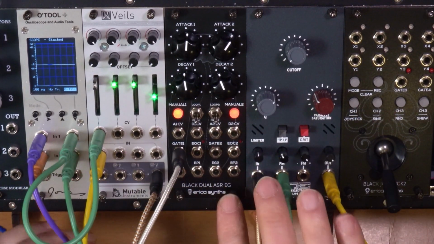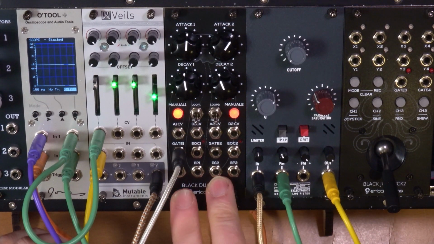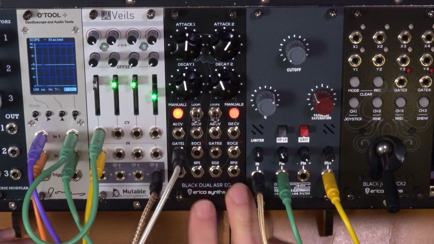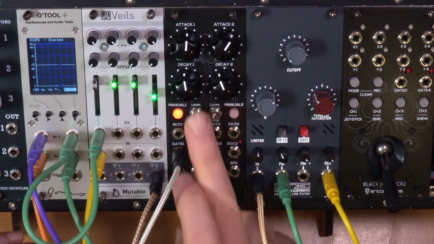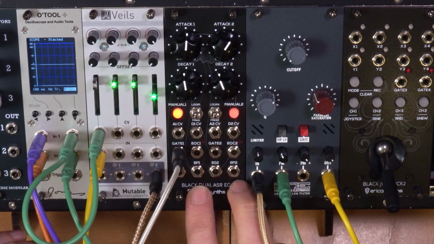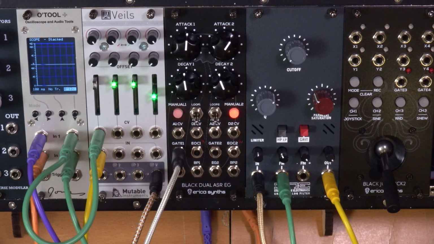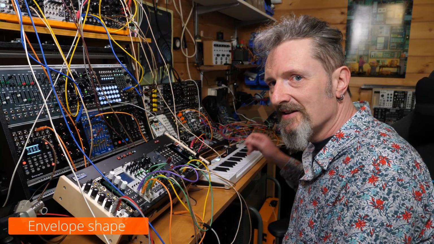And then at the bottom you've got your envelope outputs, EG1, EG2. You've also got a bipolar output, which is probably best used when it's in loop mode. Right, just to show you the shape of the envelope, I'm going to use my keyboard here. I'm sorry about the rain.